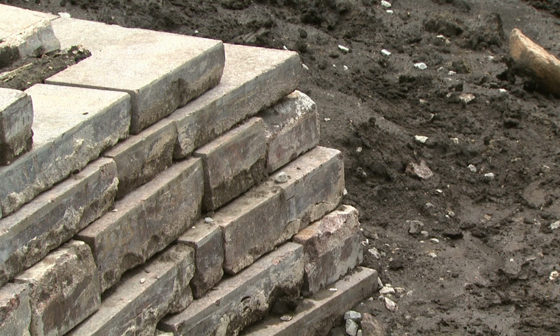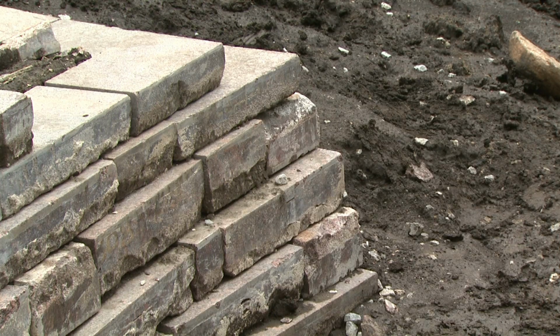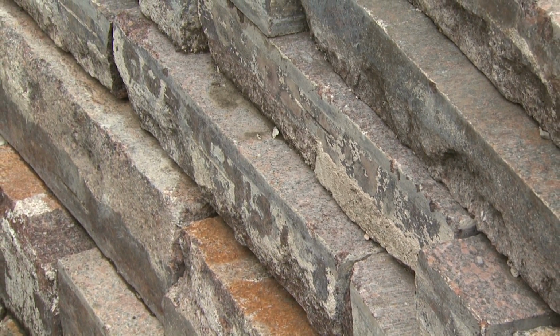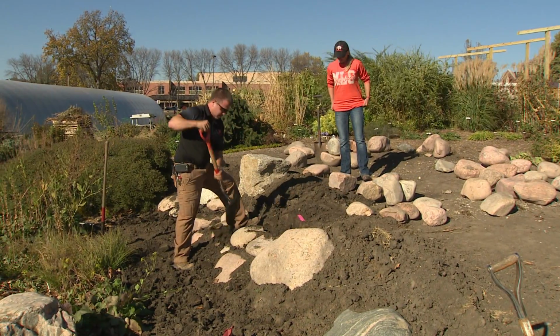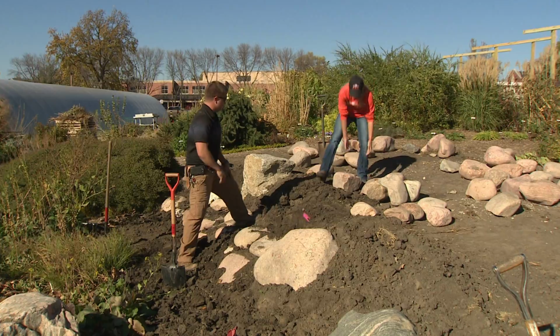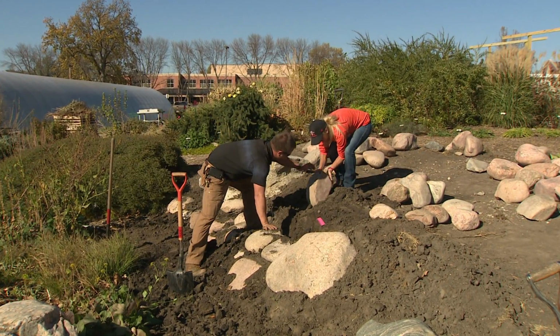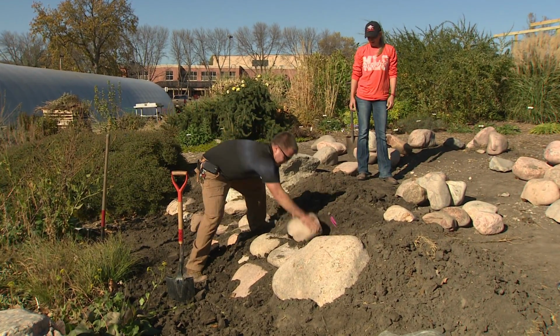The segmented block becomes a little bit easier because it's already cut, preset. A lot of them are interlocking, so it locks in itself, compared to boulders or larger rocks that have many different sizes, shapes, faces, and cuts on them, making it a lot more difficult and a lot more time consuming to set those larger walls.